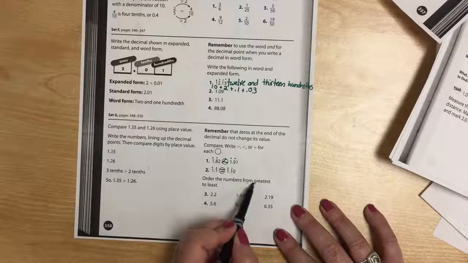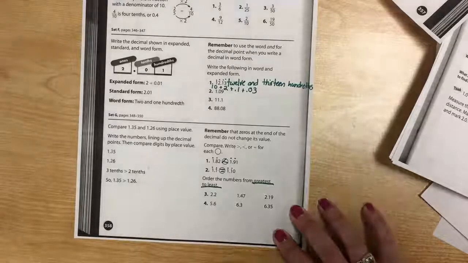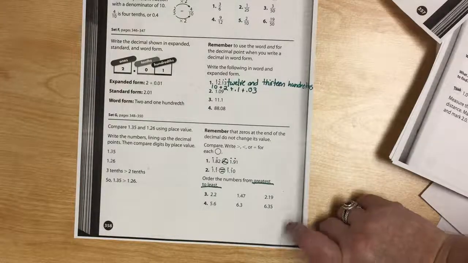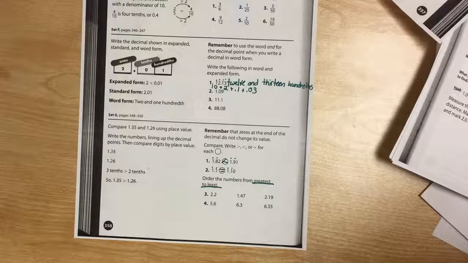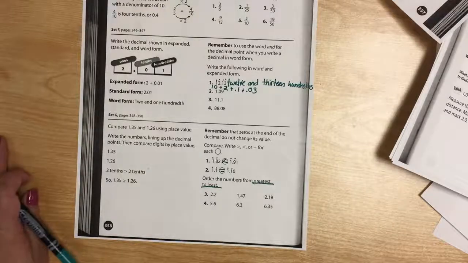Order the numbers from greatest to least. This is where you get in the most trouble because you assume it is going to be least to greatest. Or you assume it's going to be the opposite of what it is asking you. And then it is incorrect because it's not in the right order. That's where you got to really be diligent and catch yourself.